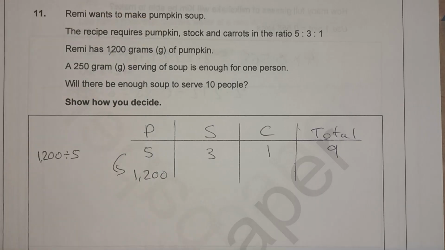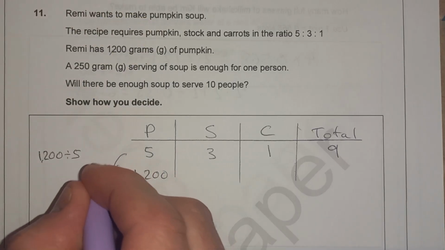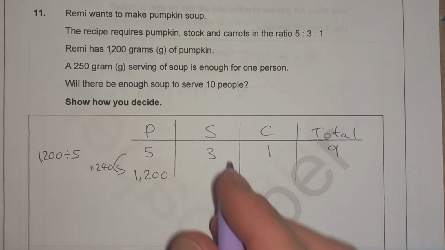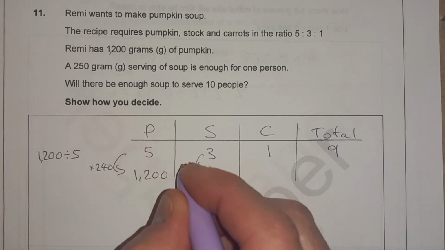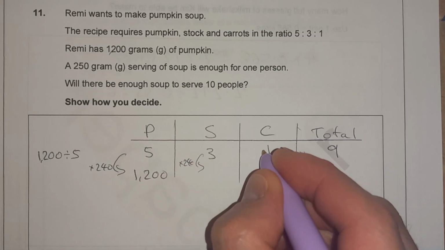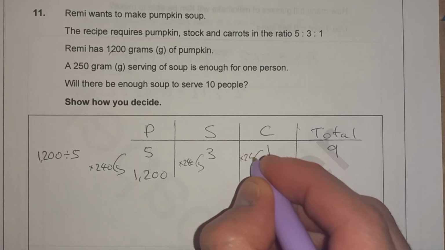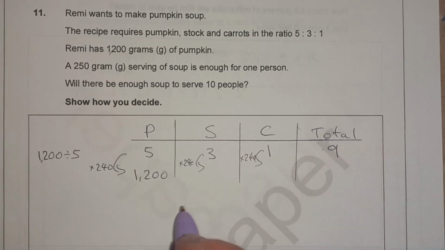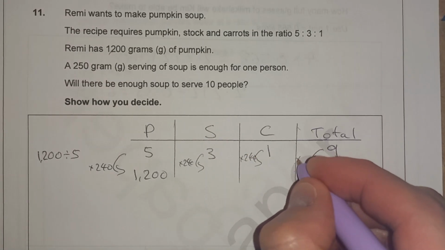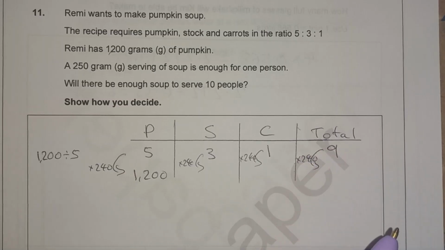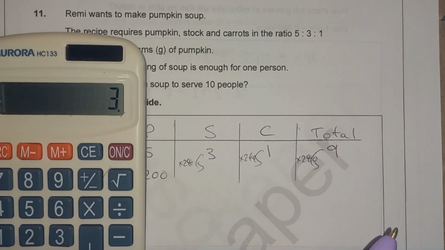Which gives us 240. So it's 240 times bigger. So we just want to multiply all of these values by 240. In fact, we don't actually need to do all of them. We could just go straight for the total. But what I want to do by doing this is just show you that if we do all of them, we can do a check.